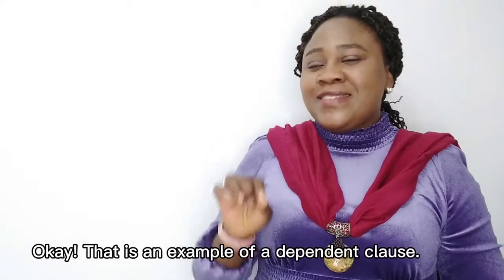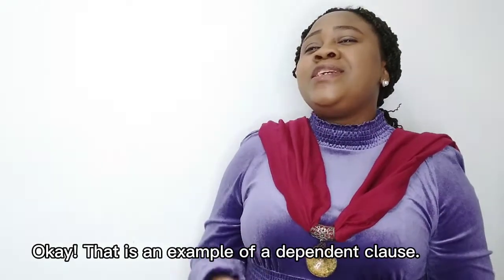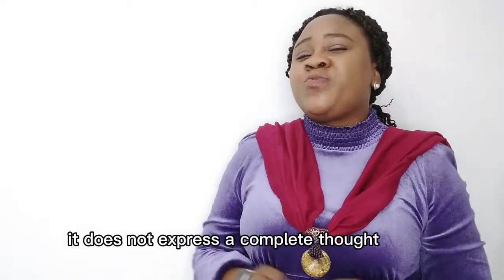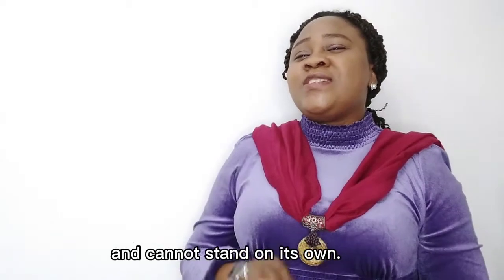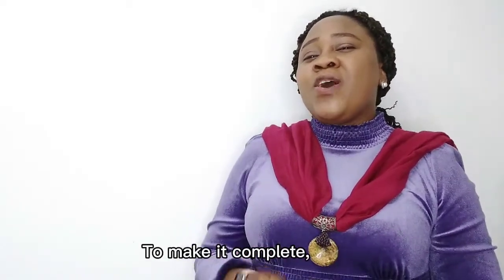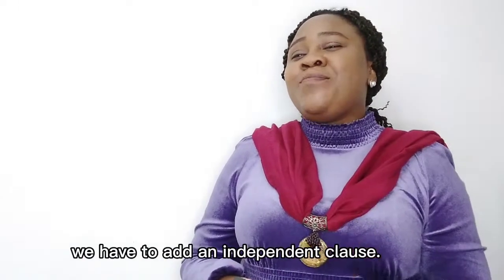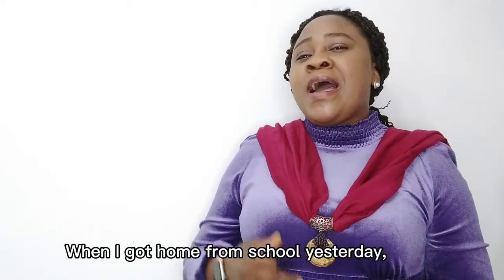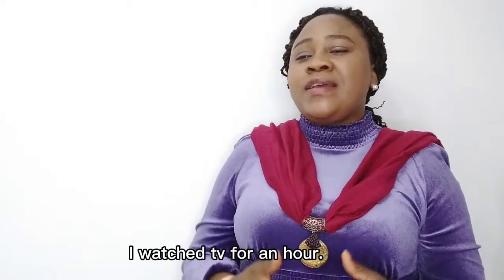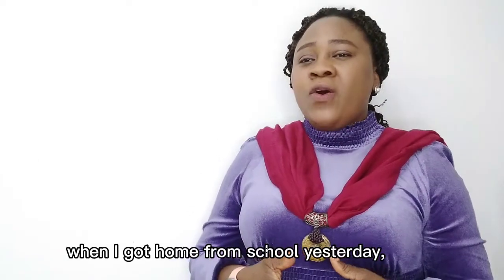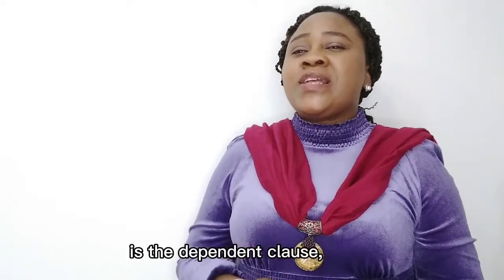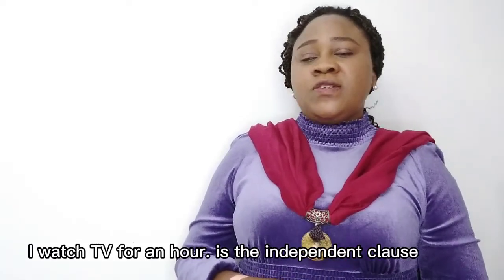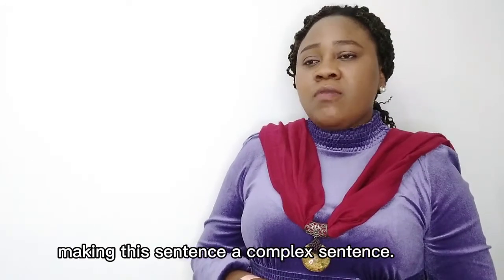Okay, that is an example of a dependent clause. This is a dependent clause and it does not express a complete thought and cannot stand on its own. To make it complete, we have to add an independent clause. So listen to this: when I got home from school yesterday, I watched TV for an hour. When I got home from school yesterday is the dependent clause. I watched TV for an hour is the independent clause, making this sentence a complex sentence.